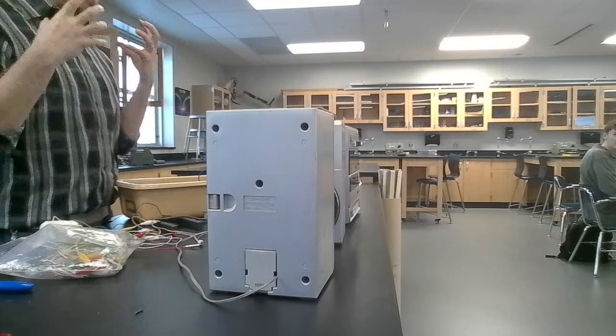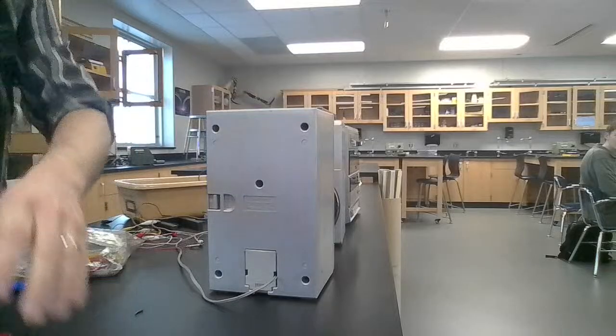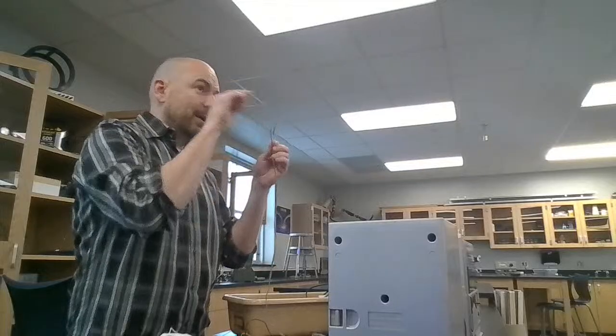Okay, I want you to think about how a speaker works. So this is sending alternating current at a certain frequency, causing the diaphragm in the speaker to vibrate, pushing air molecules, creating sound waves. Everybody okay with that?